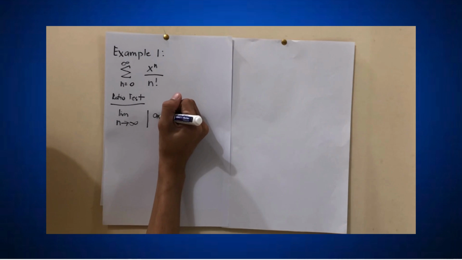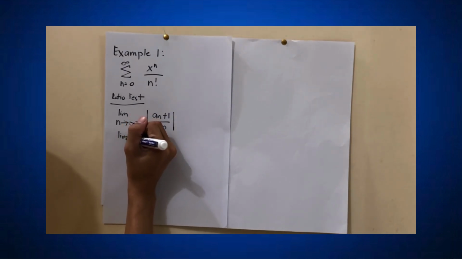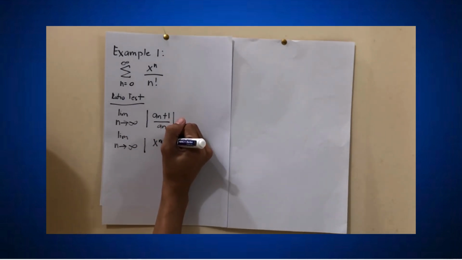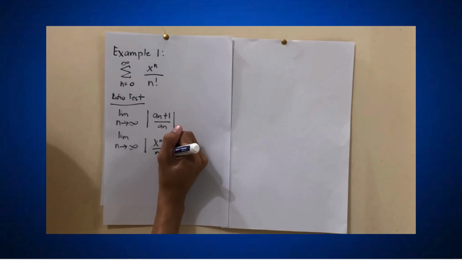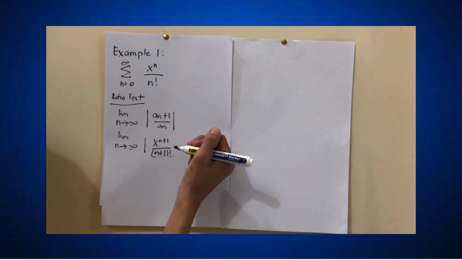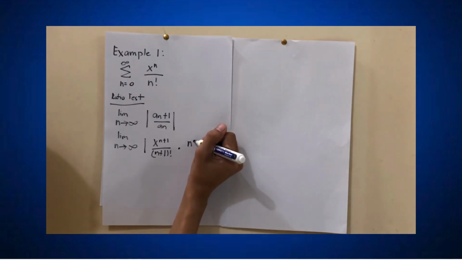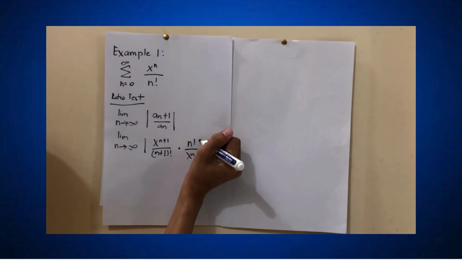The formula for the ratio test is a sub n plus 1 over a sub n. Then we substitute the original given: we will have x raised to n plus 1 over n plus 1 factorial. And after that, we need to find the reciprocal of our original given, which is n factorial over x raised to n.